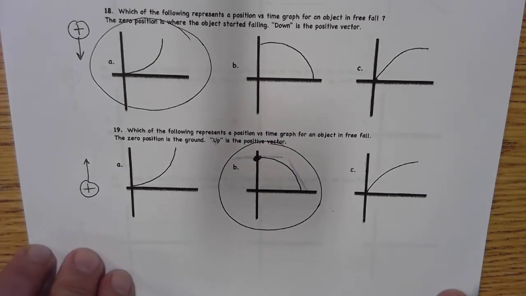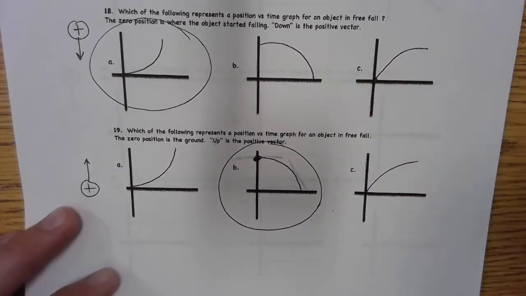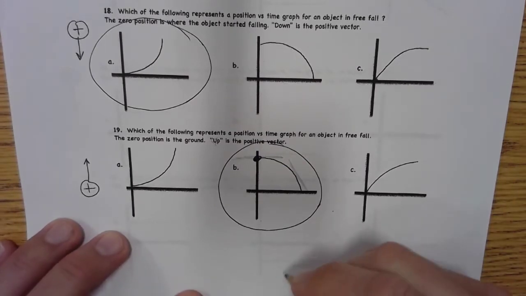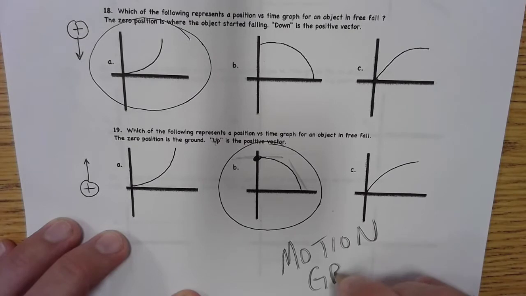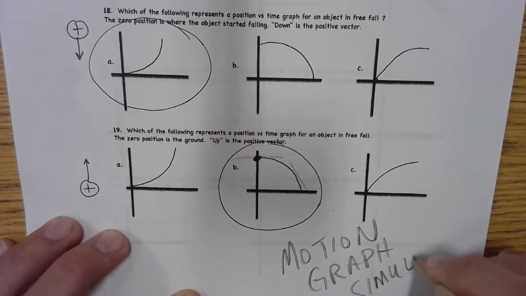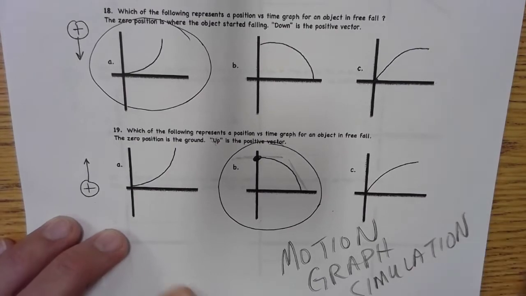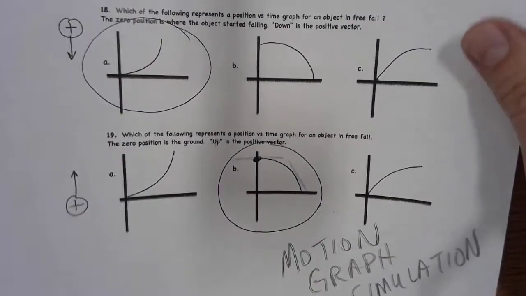Okay, these take a while. These are tricky, but like I said, the thing that helps us out the most with those is that motion graph simulation. That's what's going to help with these.